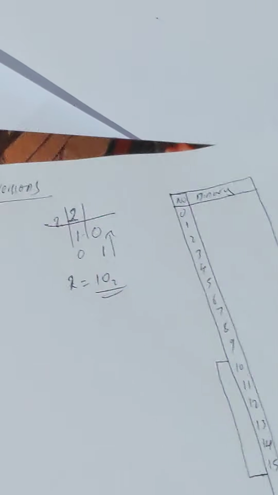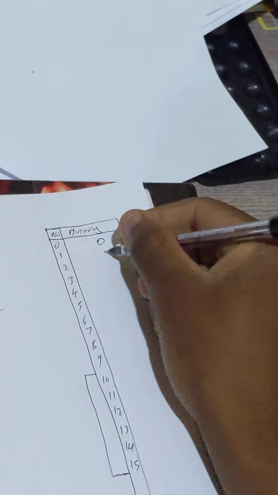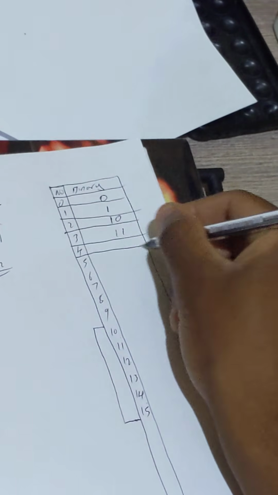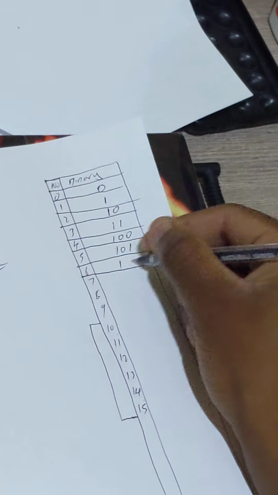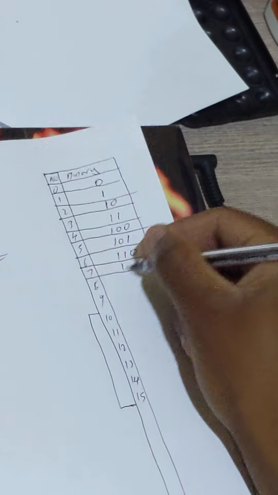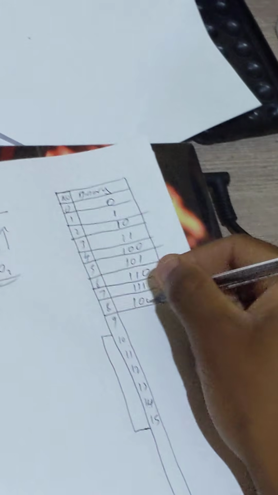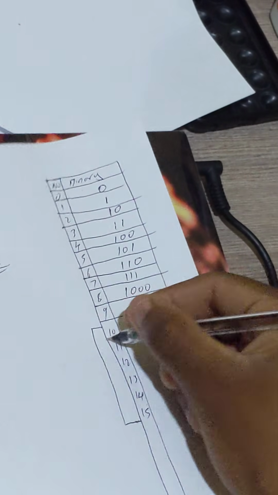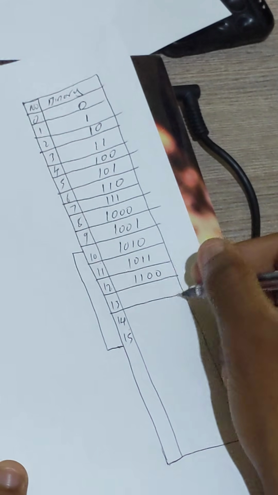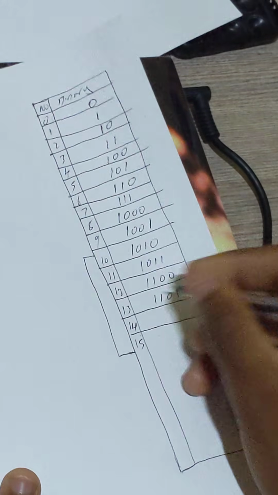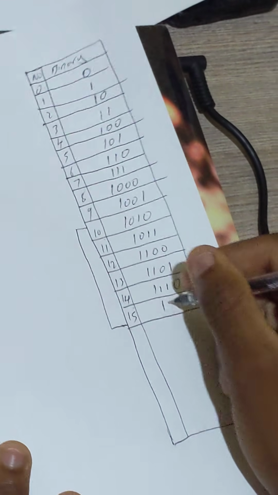So now let's finish this table. Here you start with your 0, and then 1 is equivalent to 1, and 2 is equivalent to 1, 0, 3 is equivalent to 1, 1, 4 is equivalent to 1, 0, 0, 5 is equivalent to 1, 0, 1, 6 is equivalent to 1, 1, 0, 7 is equivalent to 1, 1, 1, 8 is equivalent to 1, 0, 0, 0, 9 is equivalent to 1, 0, 0, 1, 10 is equivalent to 1, 0, 1, 0, 11 is equivalent to 1, 0, 1, 1, 12 is equivalent to 1, 1, 0, 0, 13 is equivalent to 1, 1, 0, 1, 14 is equivalent to 1, 1, 1, 0, and the last one is equivalent to 1, 1, 1, 1.